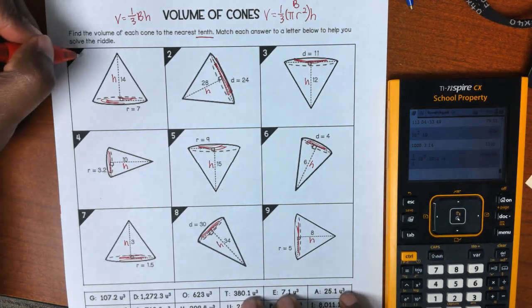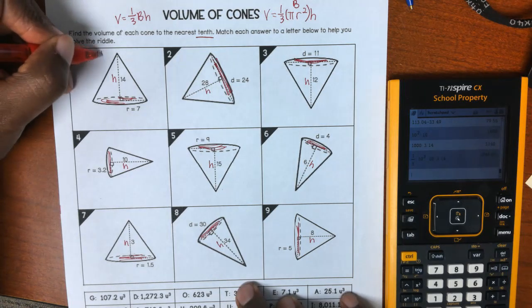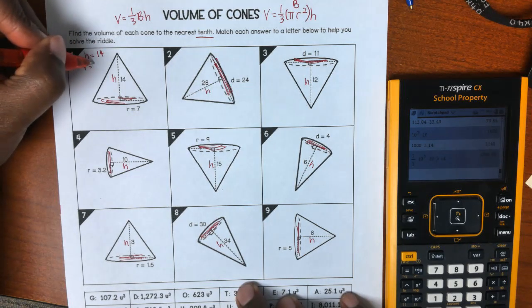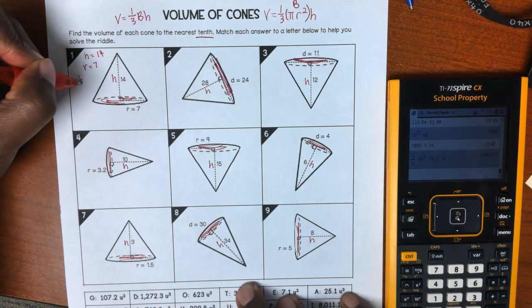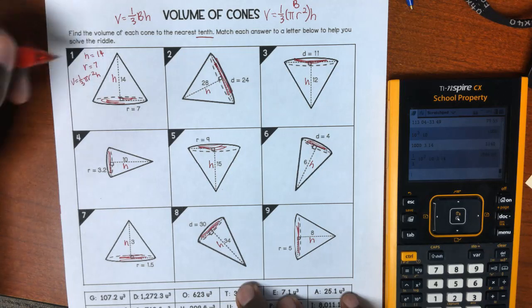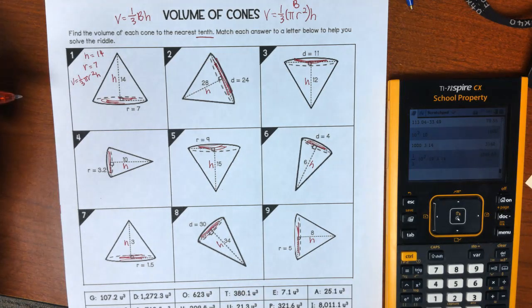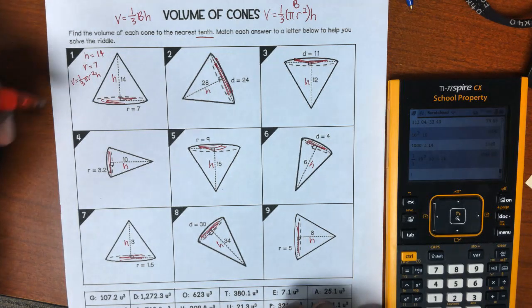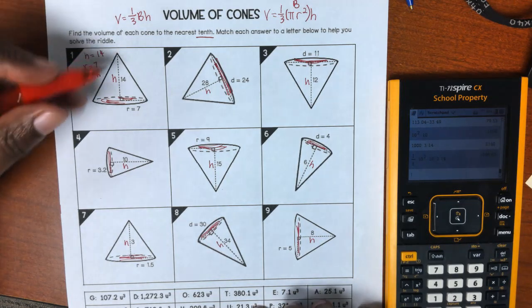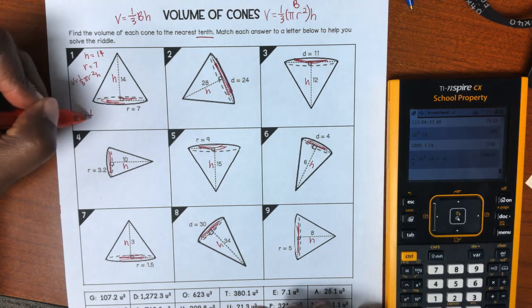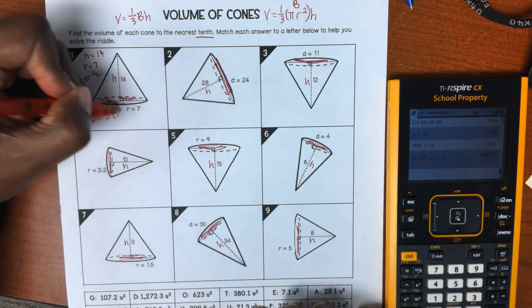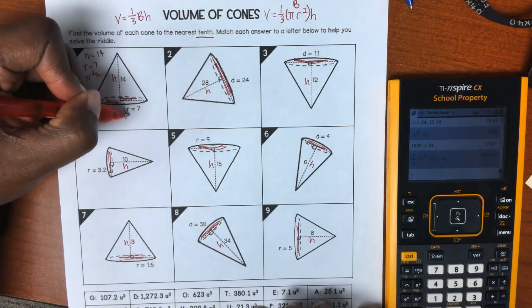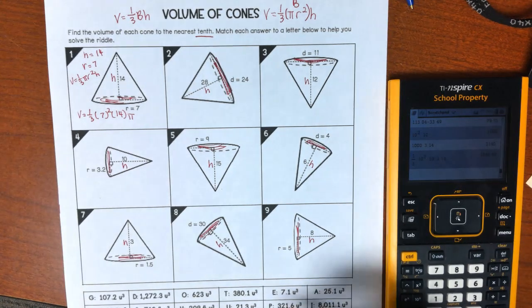Okay, so now that we have all of that, we can label and then we can plug these things in the formula. So we have h is equal to 14. We have r is equal to 7. Okay, we know our formula is V equals 1/3 pi r squared h. So we can do this in terms of pi, and then we can write our answer as a final solution just to get some good practice. So the first one, we're just going to plug our numbers in. So that's going to be V equals 1/3 times 7 squared times 14 times pi.